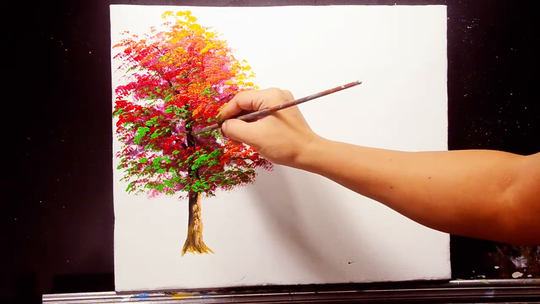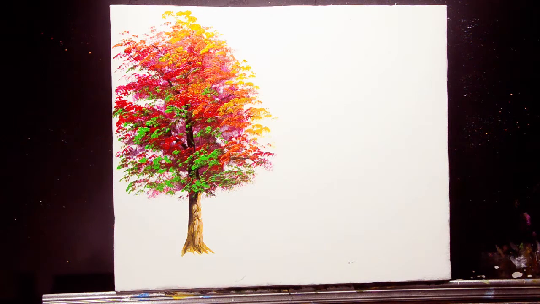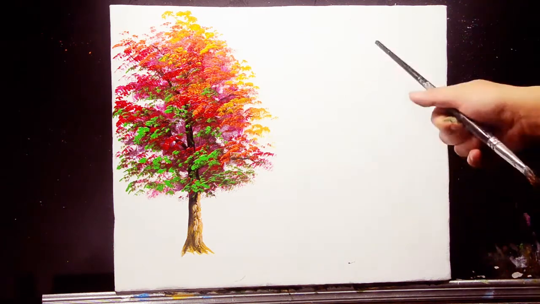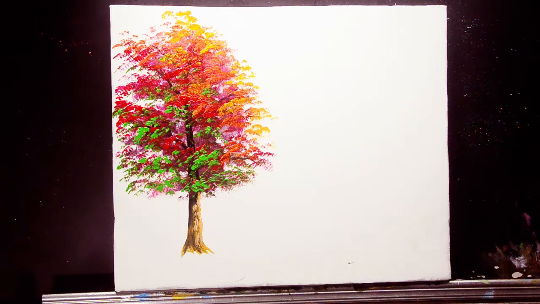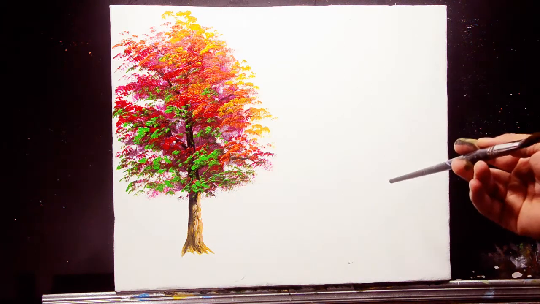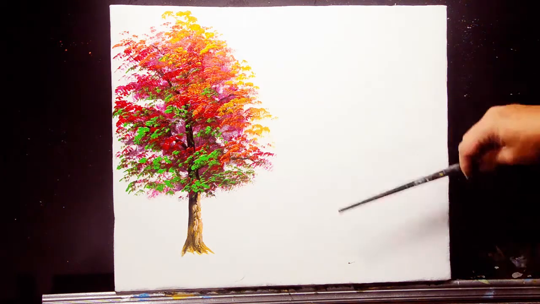This tree is the common one. We're always making this type of brushstrokes when we are painting a tree. Now I'm going to create another tree here. I'm going to create the very near and very detailed tree in this area here.